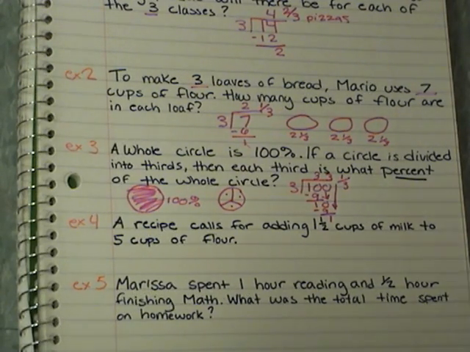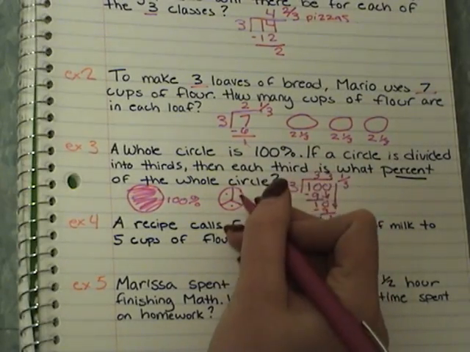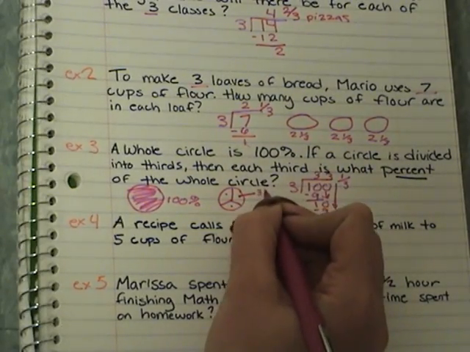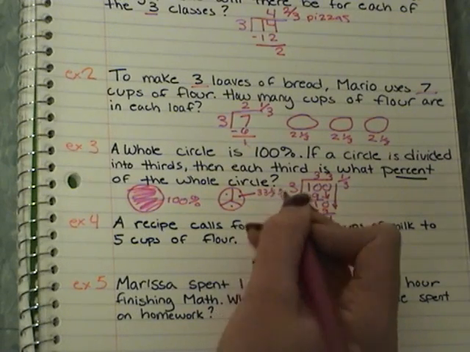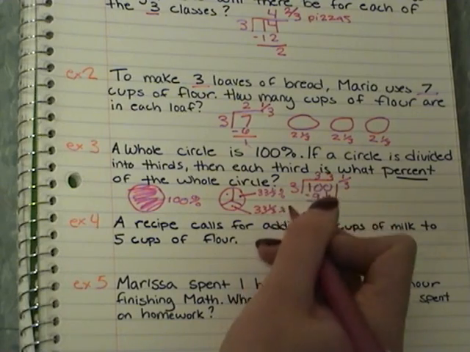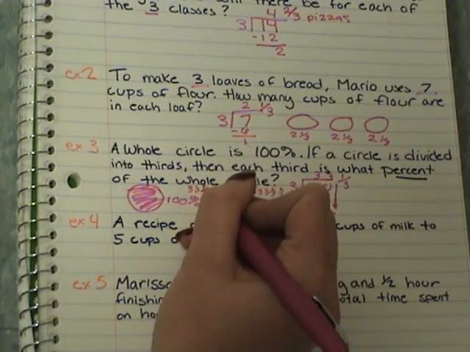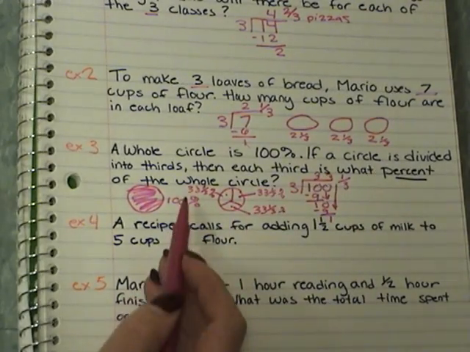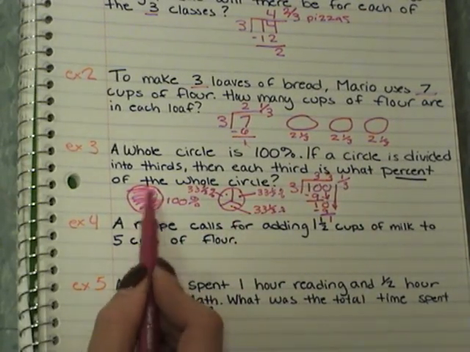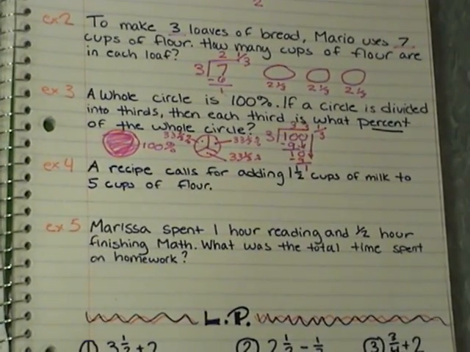So with that, I know that if I draw this circle here, this piece is 33 1/3%, this piece is 33 1/3%, and this piece is 33 1/3%. So if you were to add them up, you would get 100 as your total. All right, on to the next one.